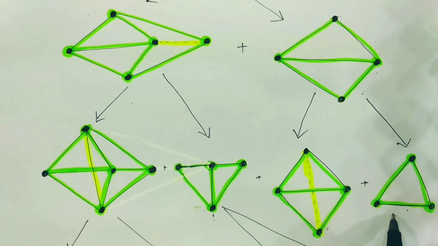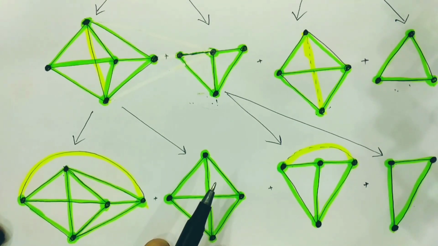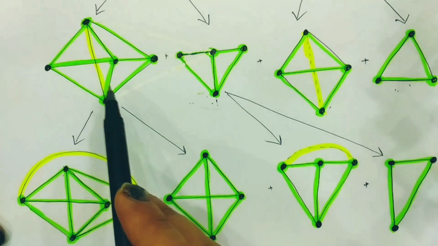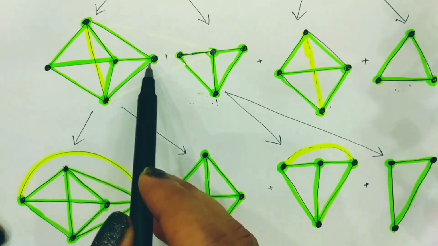So further decomposition is not required for them. Here this one is a non-complete graph, and this one is again a non-complete graph, so we go for the further decomposition. Now this decomposition means, from here, these two vertices are non-adjacent.